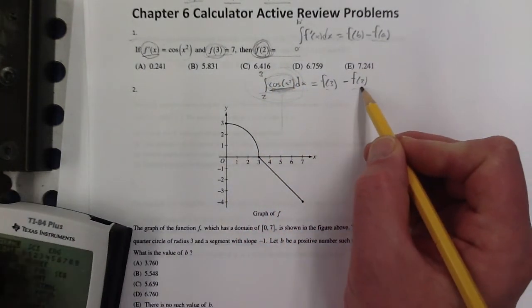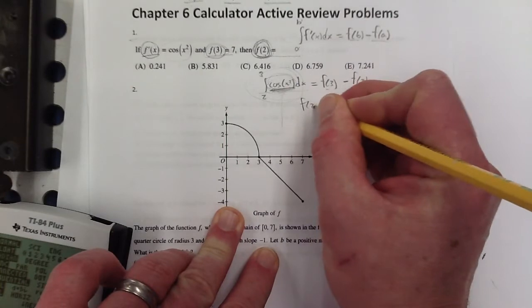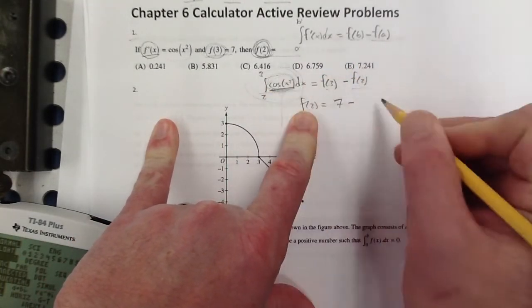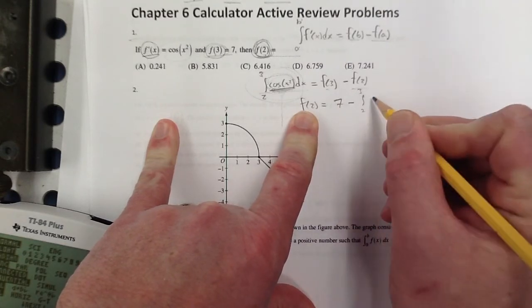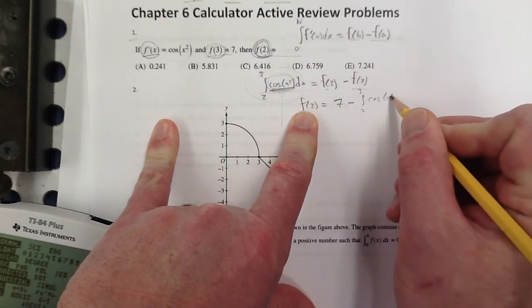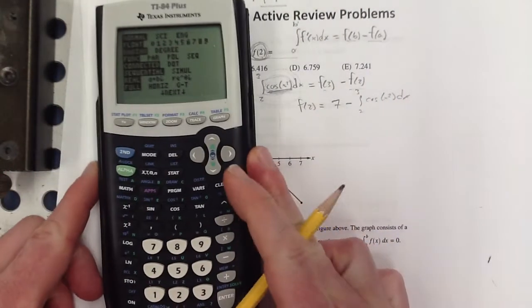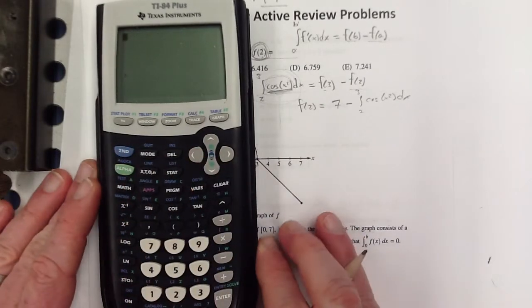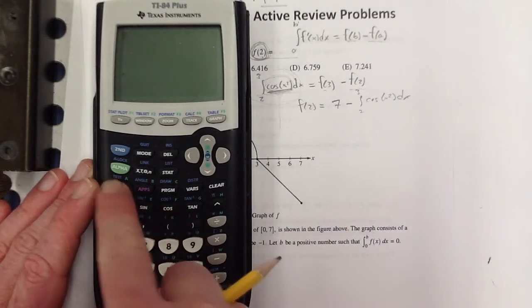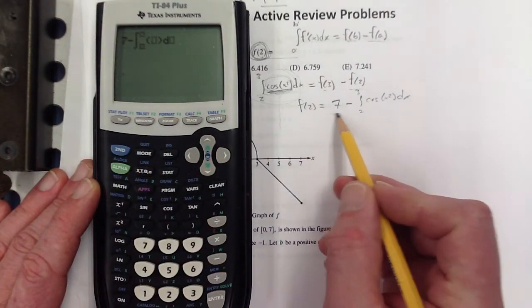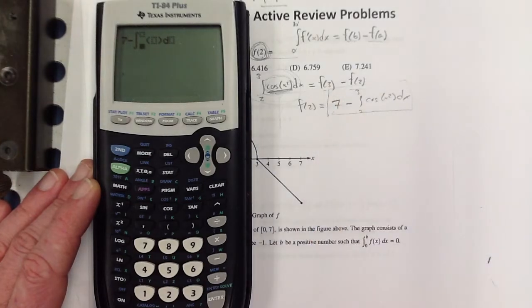So what I need here, my f of 2 that I'm looking for, is equal to, just doing some algebra here, 7 minus this expression, which I'm going to pop out of my calculator here in a second. So that's what I'm looking for, 7 minus that. So let's do that right on the home screen. So I'm going to go to Math 9, and oops, you know what I'm going to do? I'm going to do the whole thing. 7 minus Math 9. I don't need to do just two separate things, right? Make that whole expression right there.